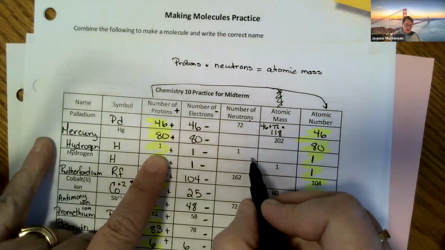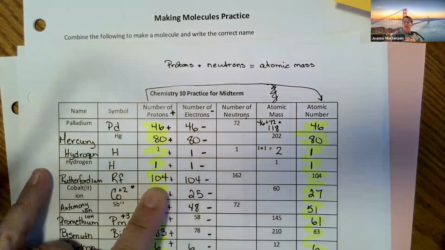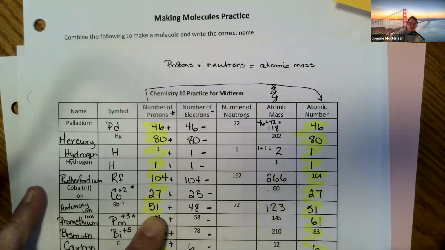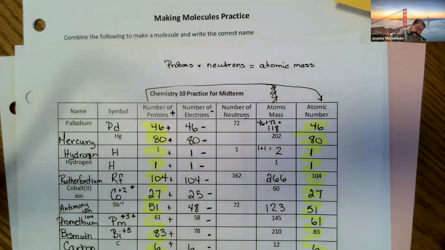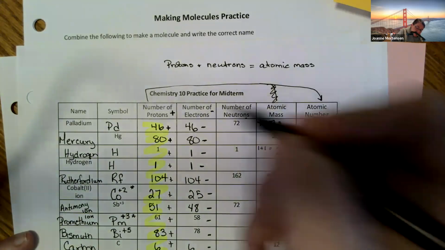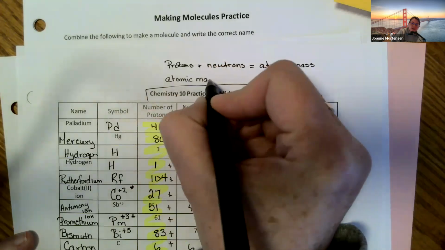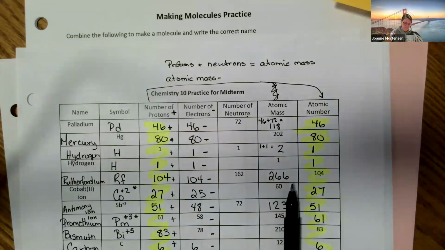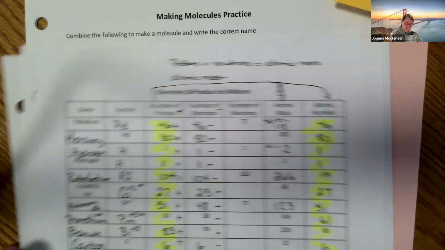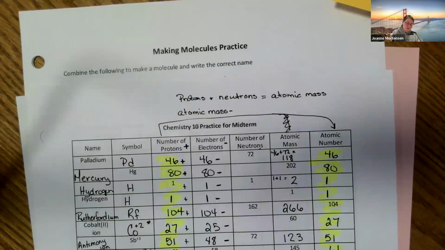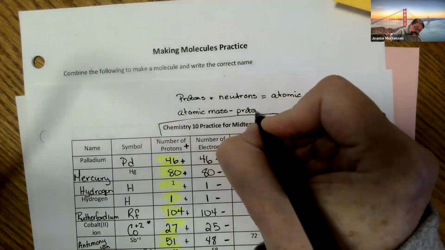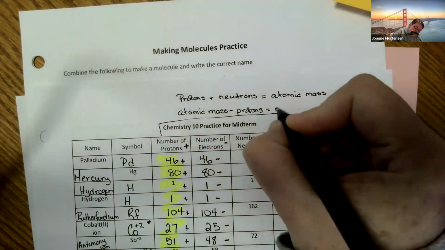So all we're left with is this column, which seems to be missing a lot of stuff, number of neutrons. So we can rearrange this formula, and we can have atomic mass minus your protons equals neutrons.